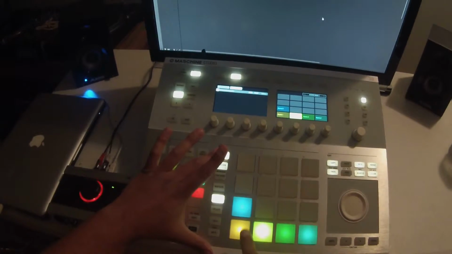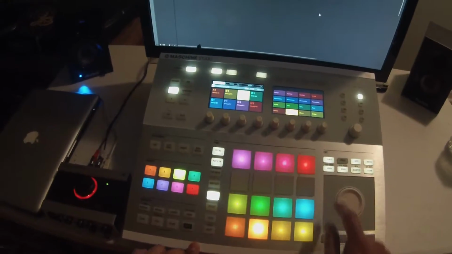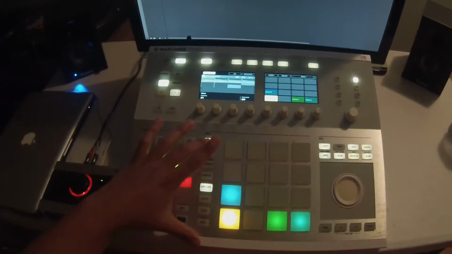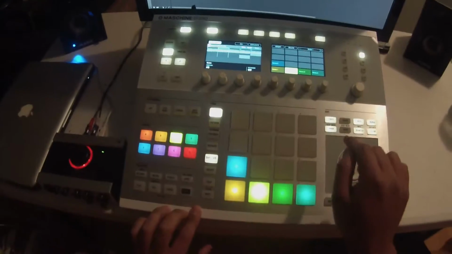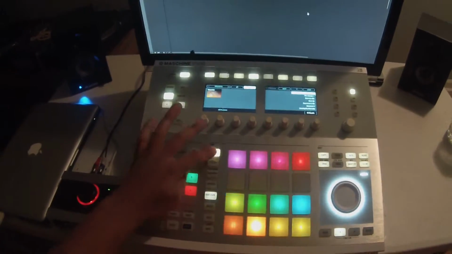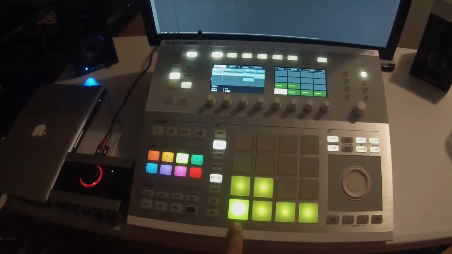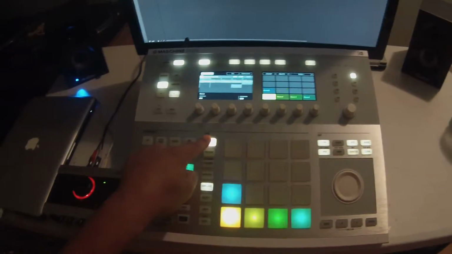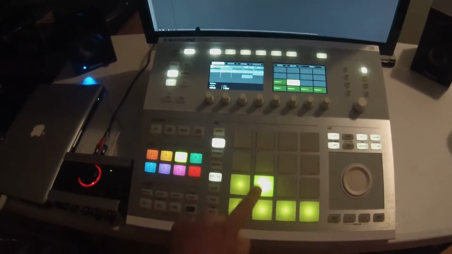If I go back to scene 1, let's undo that. If I am out of duplicate and go back to scene 1, sorry, redo that. Scene 1, pattern is pattern 1. Scene 2, the pattern is pattern 6.